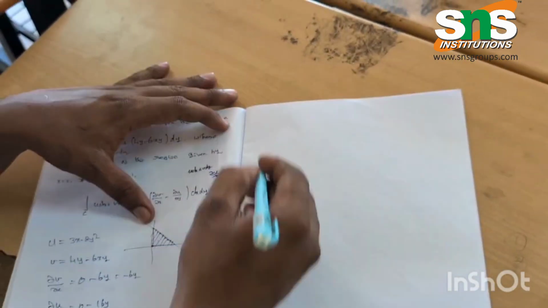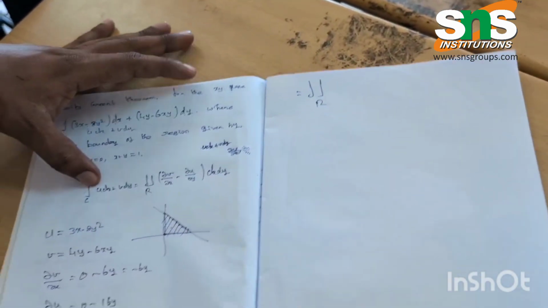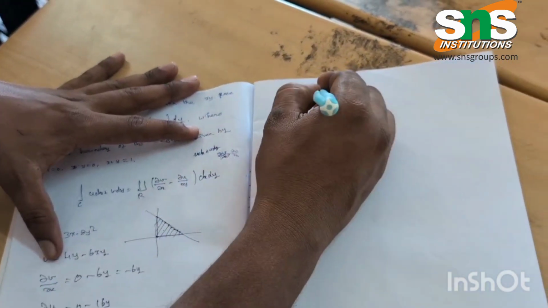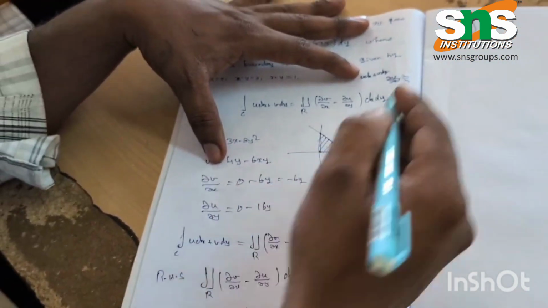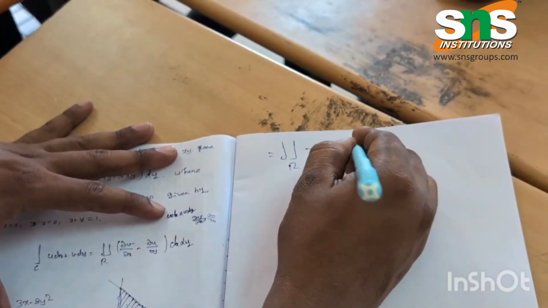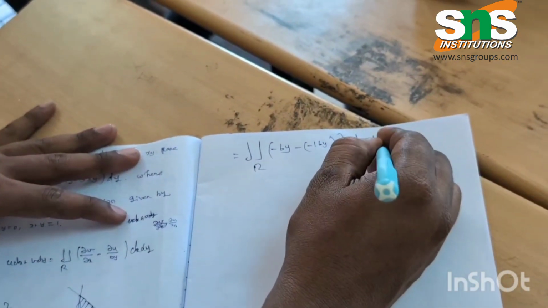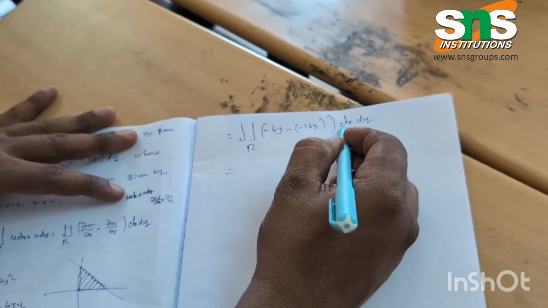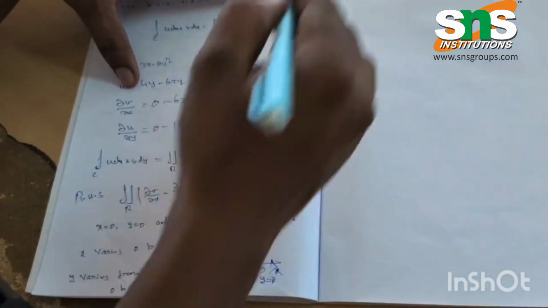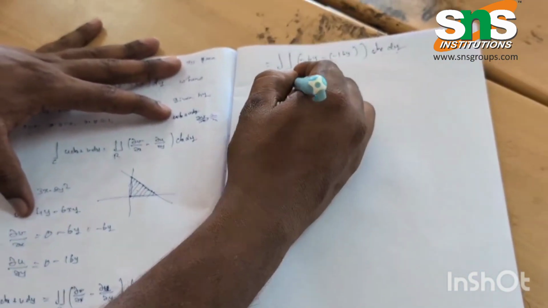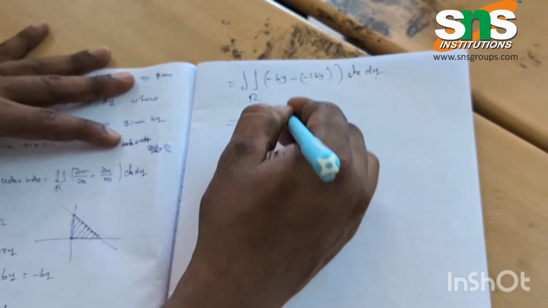Next, the value of the integral over R: ∂v/∂x is minus 6y and ∂u/∂y is minus 16y, so minus of minus 16y, dx dy. x is the inner limit and y is the outer limit. The limit of x is 0 to 1 minus y, and the outer limit is 0 to 1.